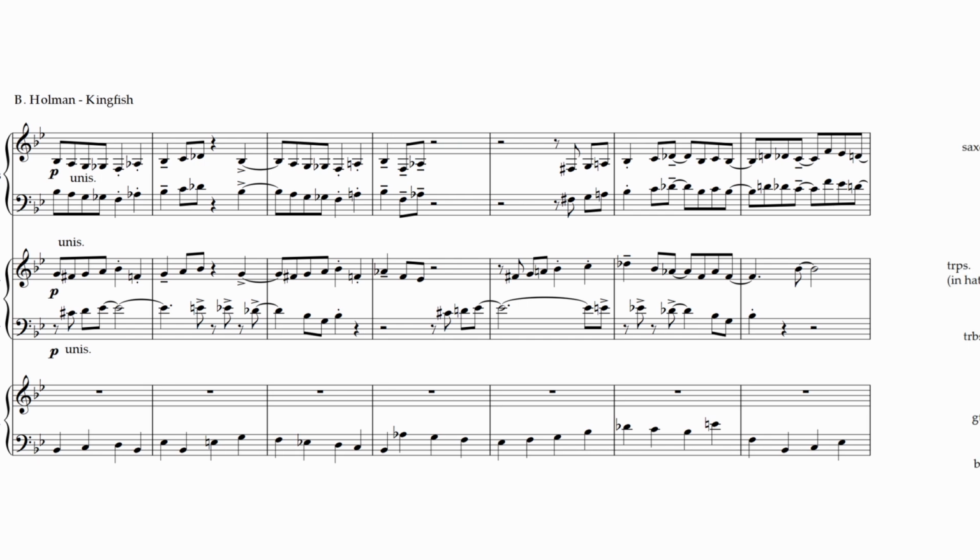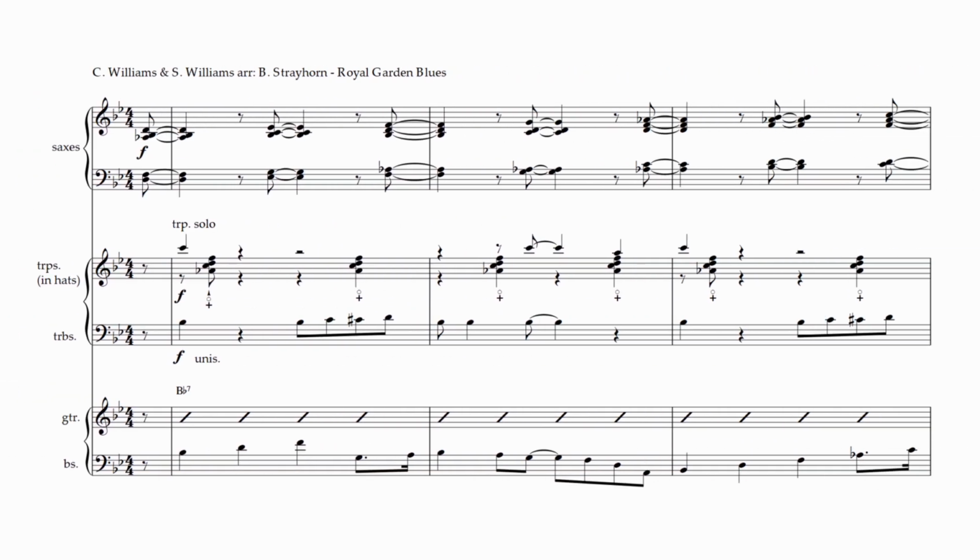And another example with each section playing a different rhythm and a trumpet solo over the top. This is Royal Garden Blues, arranged by Billy Strayhorn.